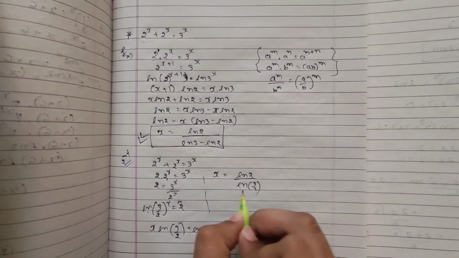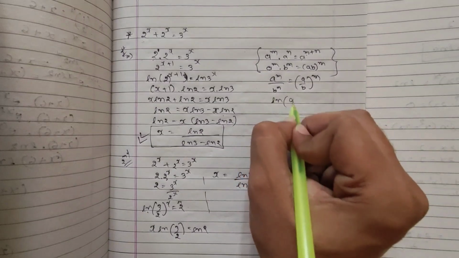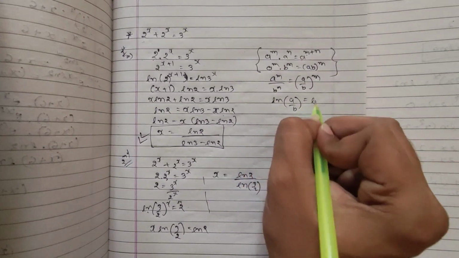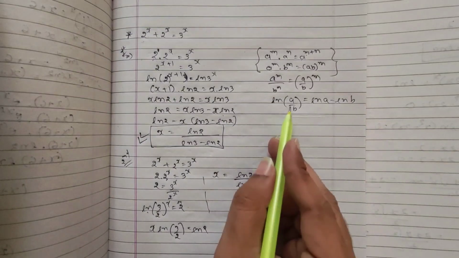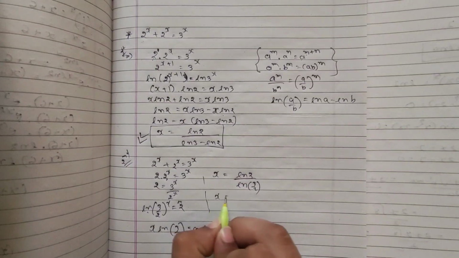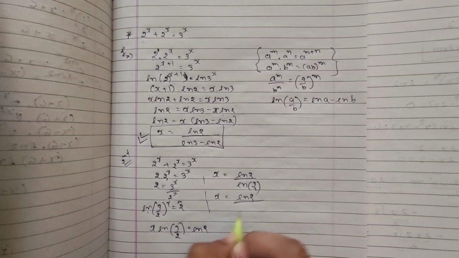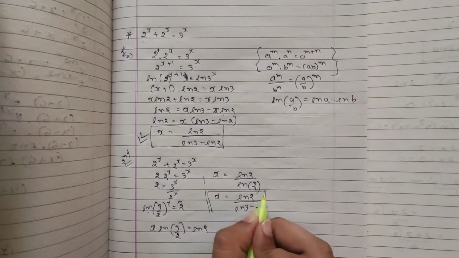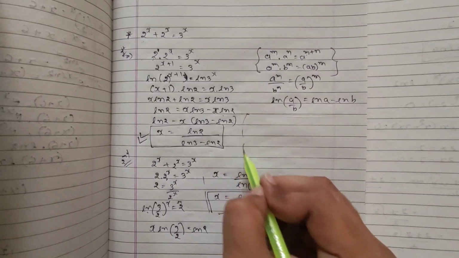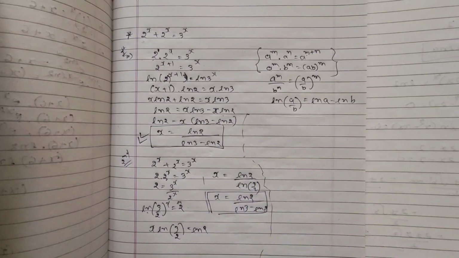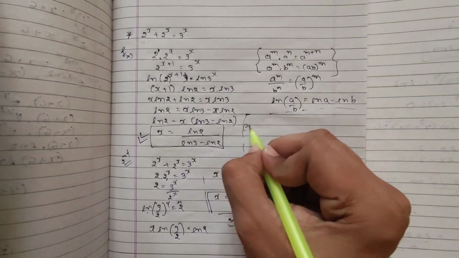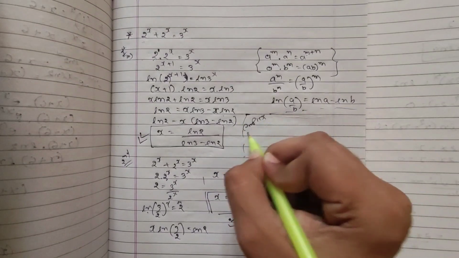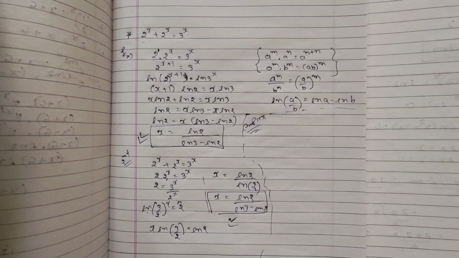And you can also write this as, for example, if I have ln a by b, then I can also write this as ln a minus ln b, right? So I will apply the same property here: x equals ln 2 divided by ln 3 minus ln 2, right? You got it? So this is another method through which we can get the real answer. But let me talk now about the complex part, right? If I want the answer in complex form, then how do we solve?